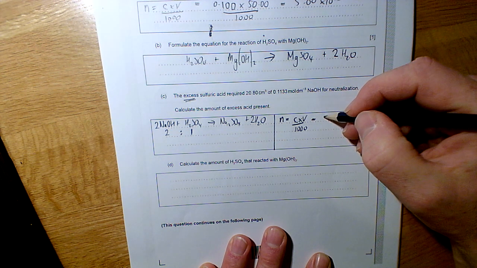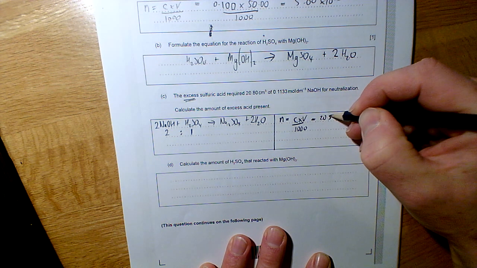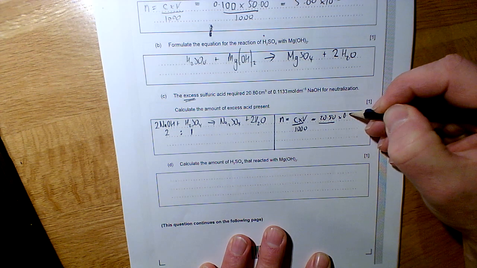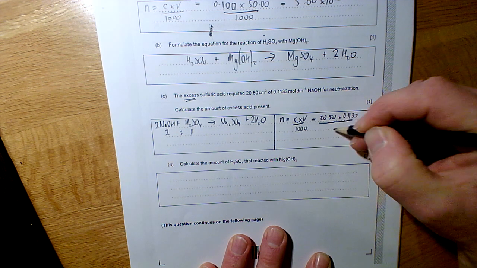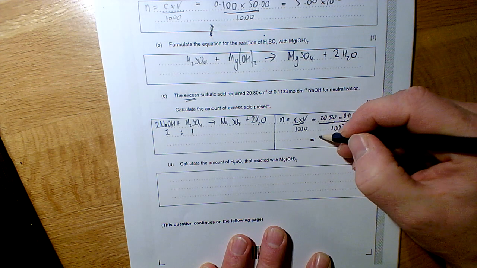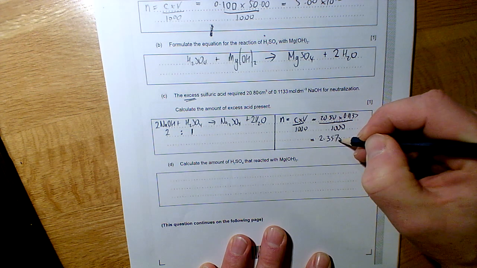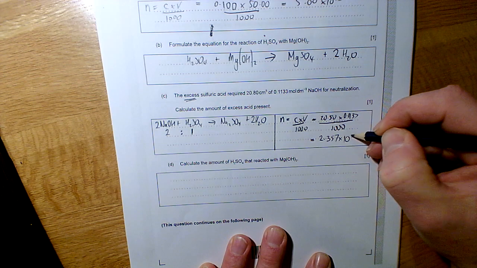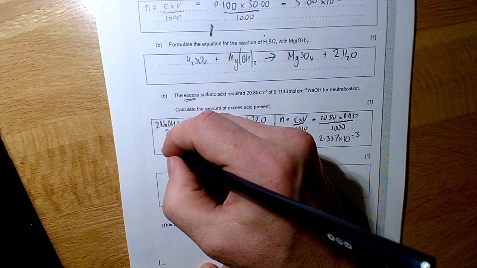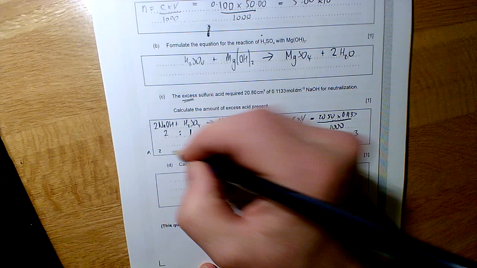That's 20.8 times 0.1133 over 1,000, which equals 2.357 times 10 to the minus 3 moles of sodium hydroxide.